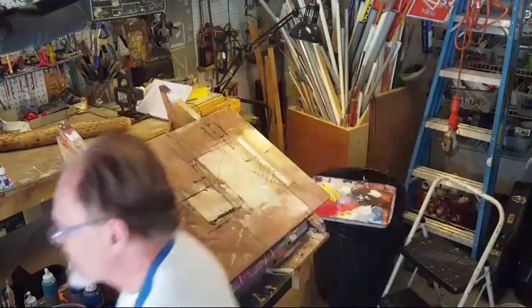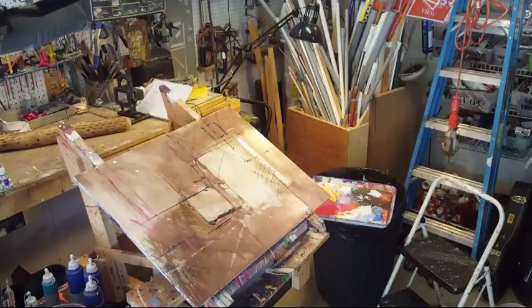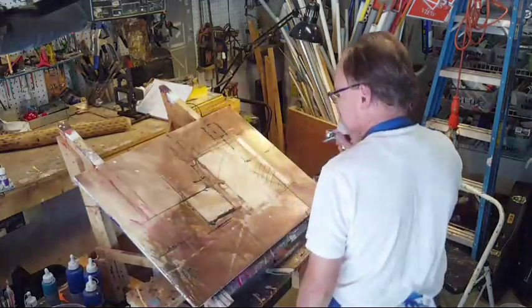Okay, since I have white paint in this airbrush already, I'm going to go ahead and do some more right now.